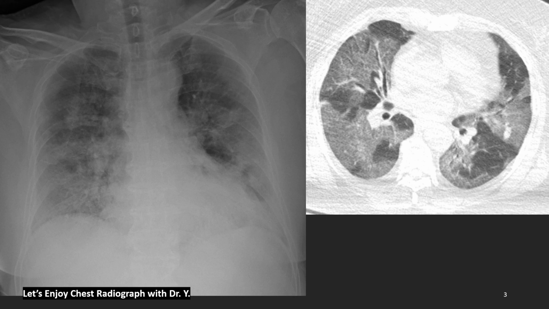This is another case of COVID-19 pneumonia. How about the findings? Almost the same as before. This is the CT findings. Bilateral, almost symmetric, subpleural dominant, ground glass opacity or consolidation.